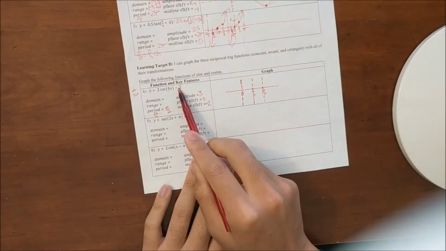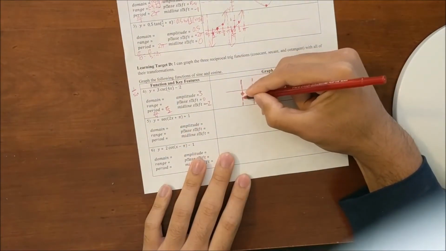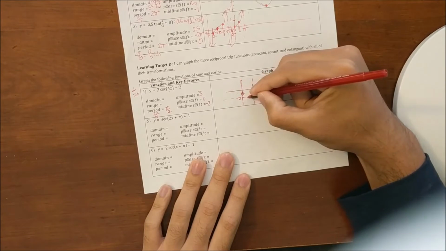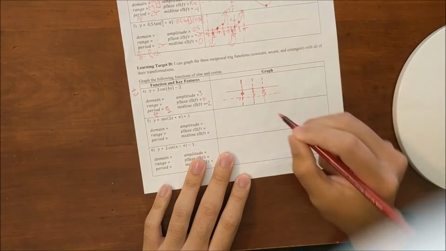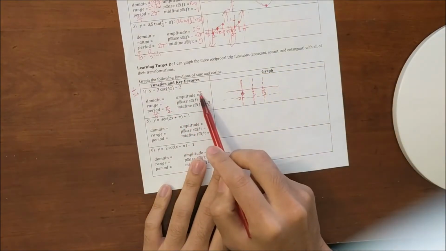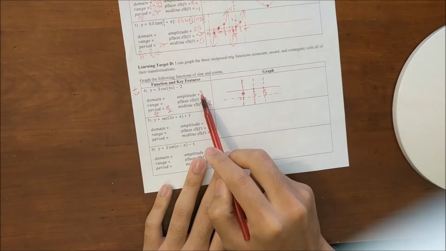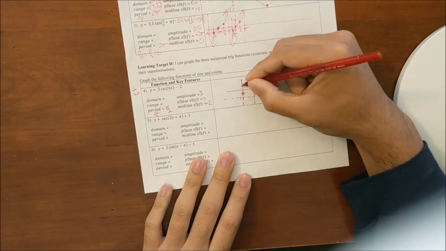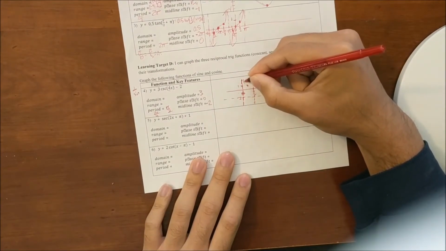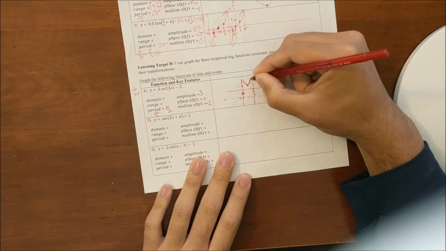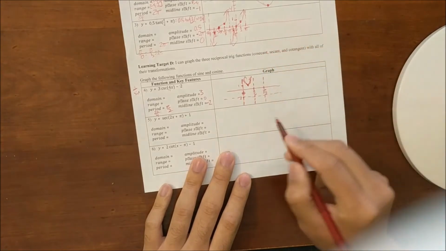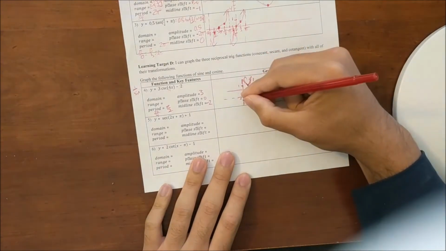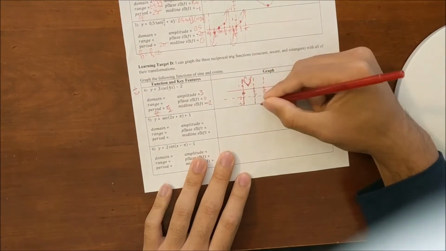Okay, and then I've got a midline shift of -2. And the amplitude tells me the vertices are 3 units above and below the midline. So 3 units above -2 is +1, and 3 units below -2 is -5.